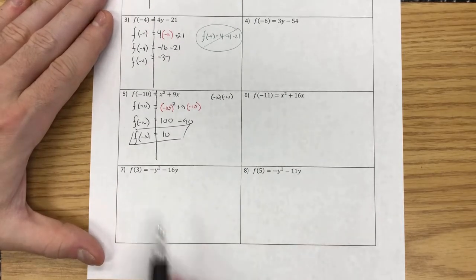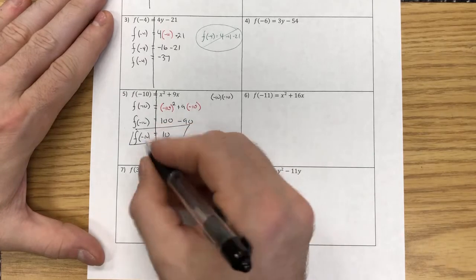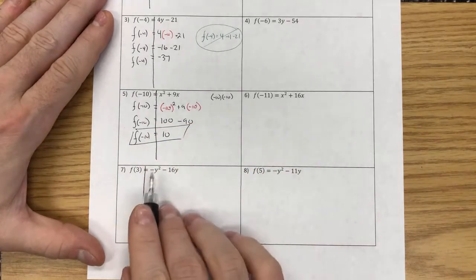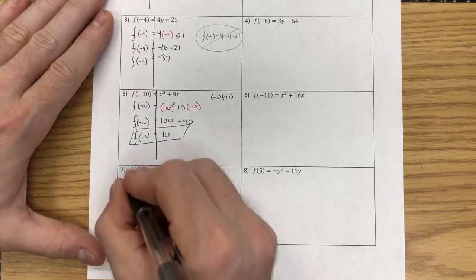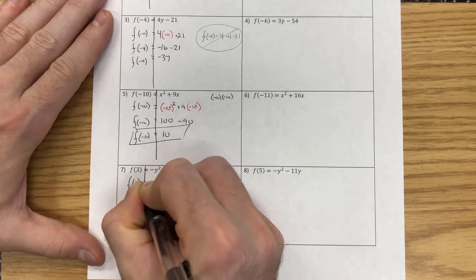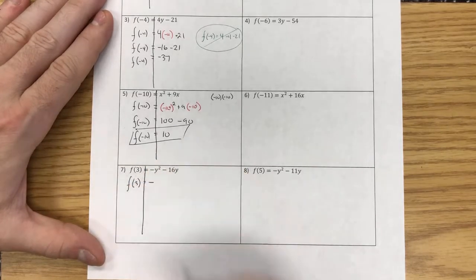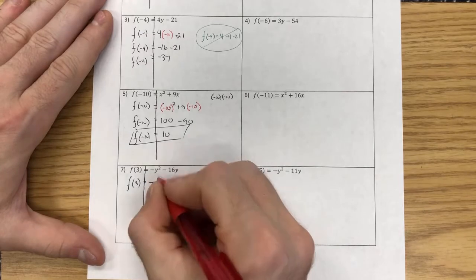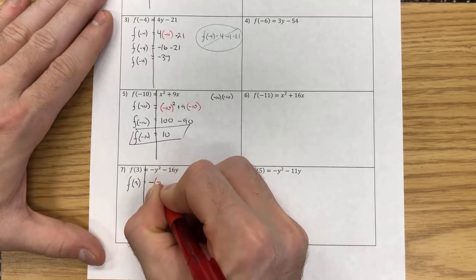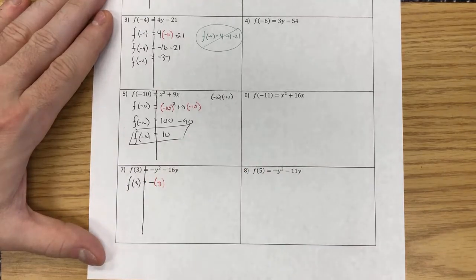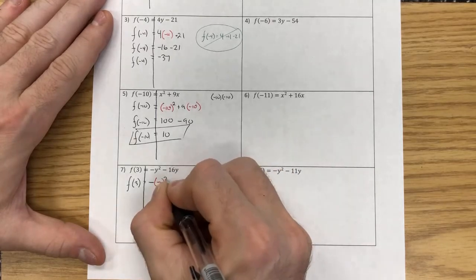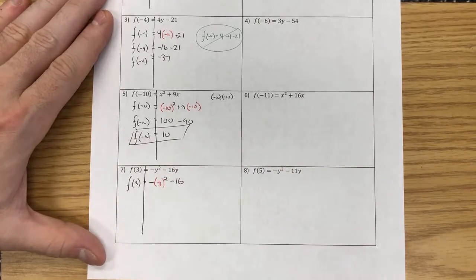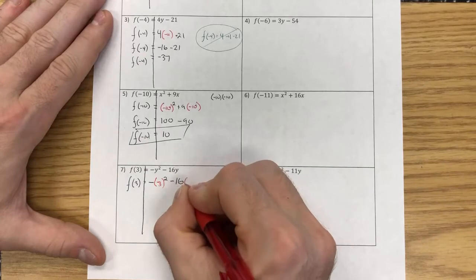Only a few left. If I take f of 3, if I look right here, I'm going to say f of 3. I'm going to take my negative sign, and again, simply by putting in a set of parentheses, I almost made that 3 negative on accident. I catch myself from making very common and very easy mistakes.